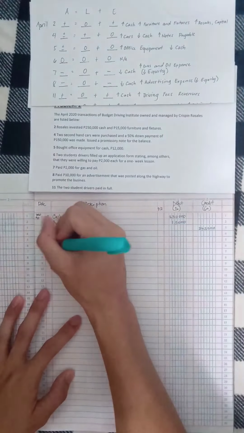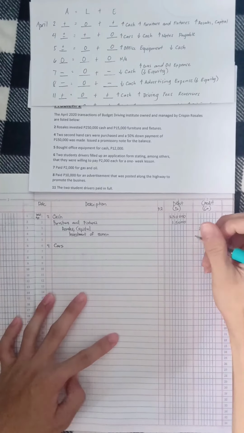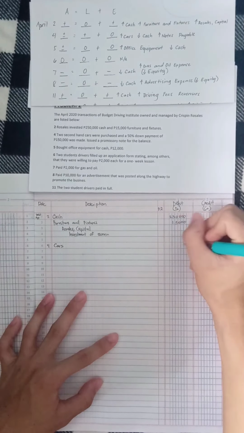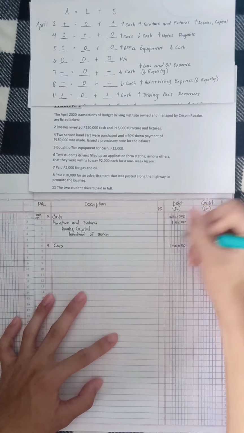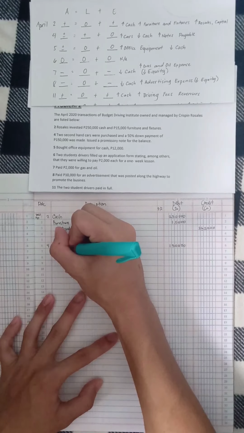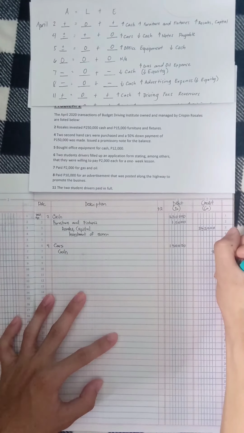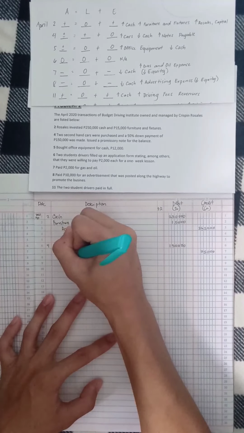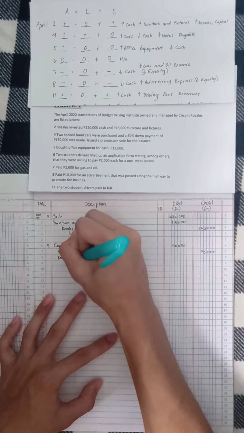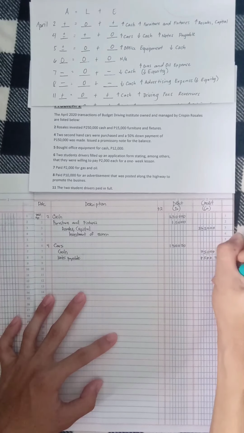Kaya, debit natin ang cars amounting to 150,000. Credit naman natin ang cash amounting to 75,000. And notes payable na nagkakahalaga rin na 75,000.